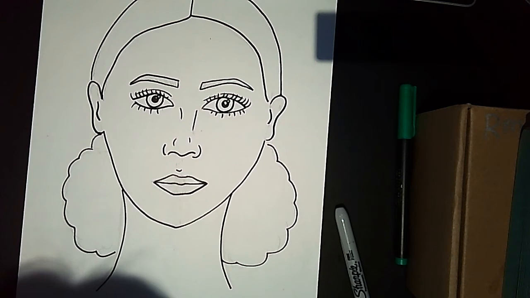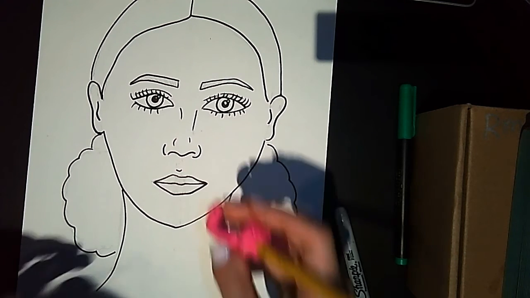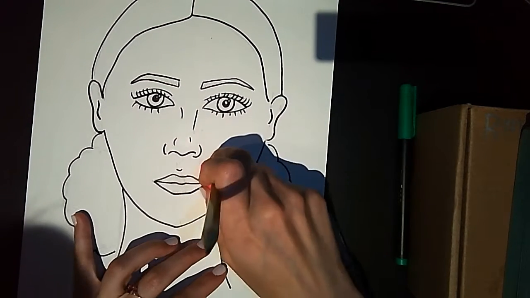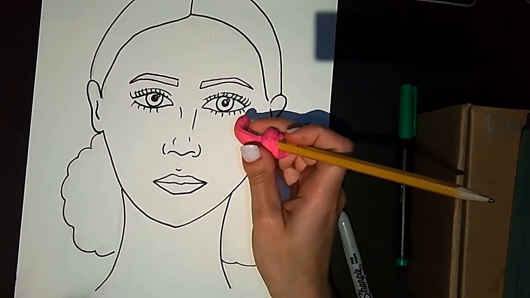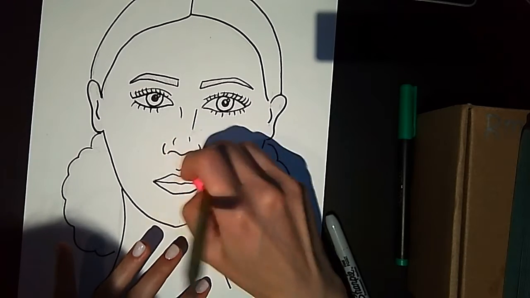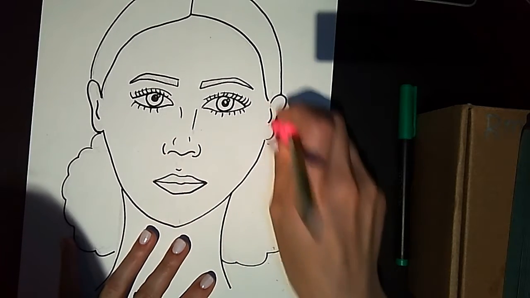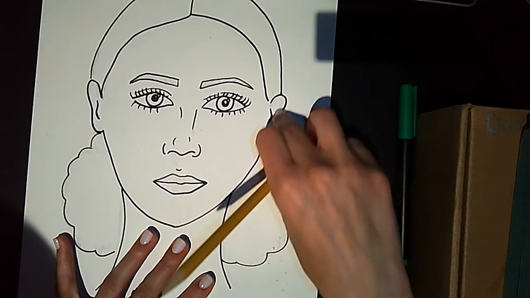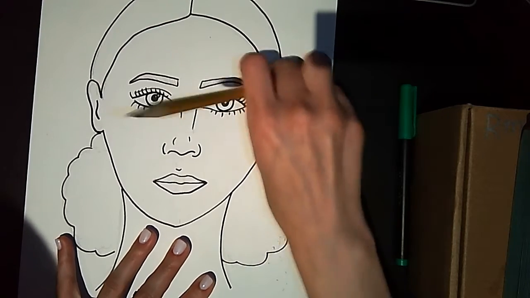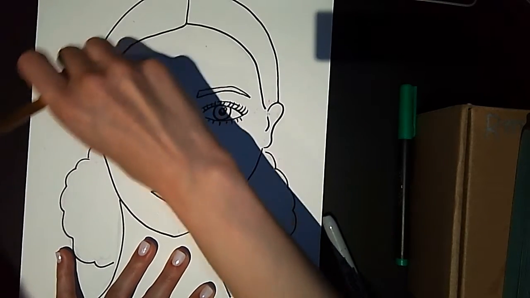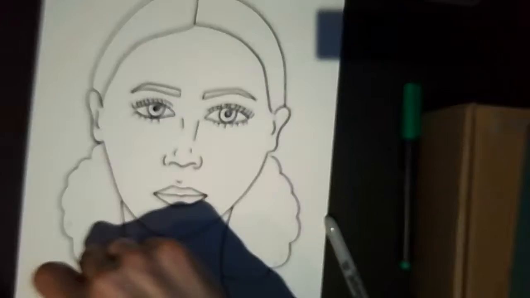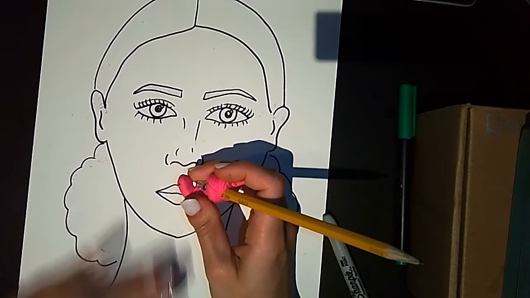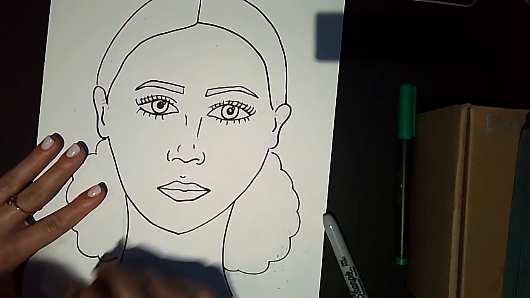One thing I do want to mention is if you have any pencil marks after you outline, now you can't do this if you use crayon. You can, well, but you don't want to go over the crayon. If you use marker and you have pencil marks that you no longer want, you can clean up your paper by erasing the pencil marks. It'll just look nice and clean.